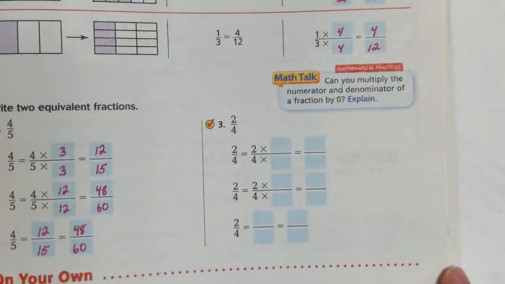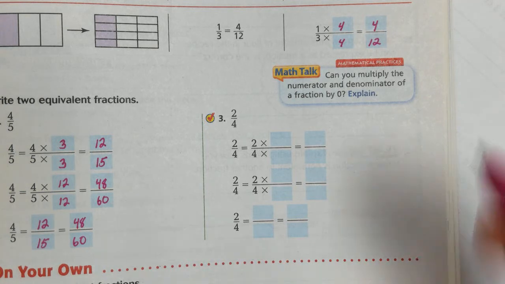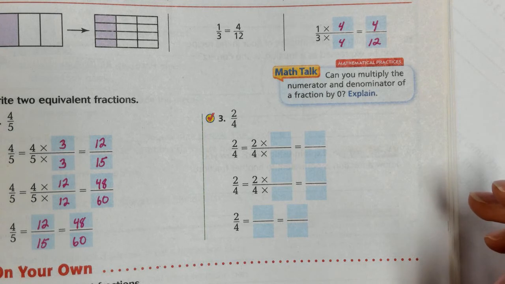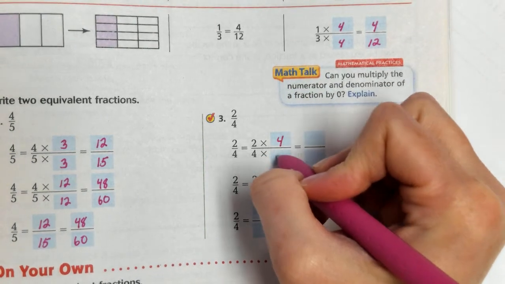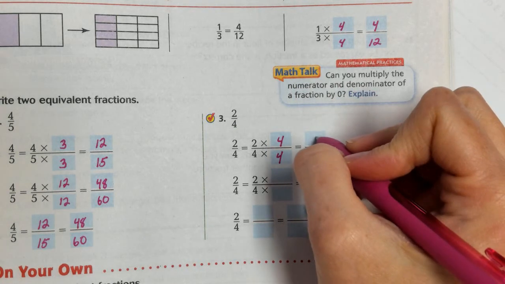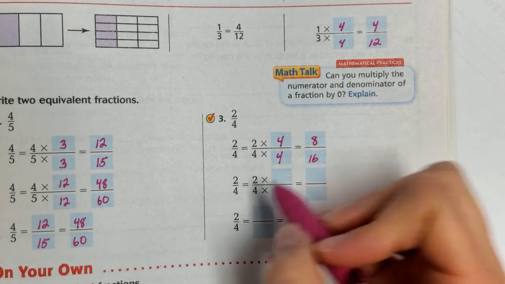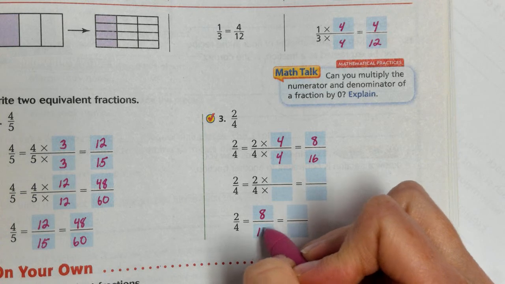Okay, let's do the same thing for 2/4. So in order to generate an equivalent fraction, I'm going to multiply the numerator and the denominator by the same number. So I'm going to choose a number, and I'm going to multiply the numerator and the denominator by that number. Cody, choose a number. All right, we'll start with 4. So I'm going to multiply the numerator and the denominator by 4. 2 times 4 is 8. 4 times 4 is 16. So my first equivalent fraction is 8/16.